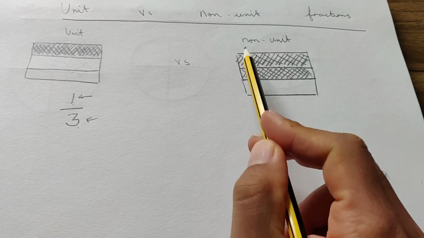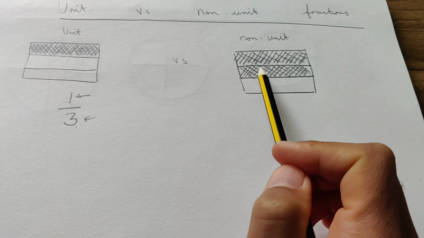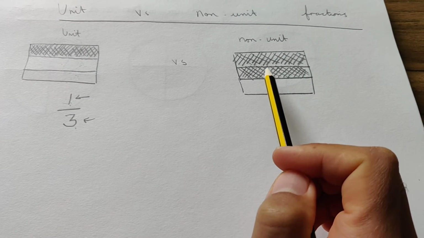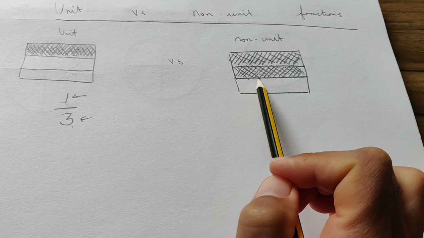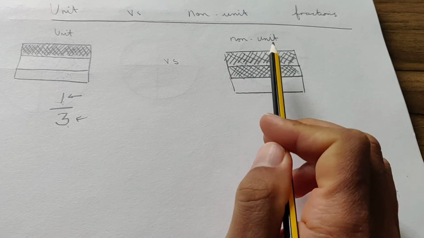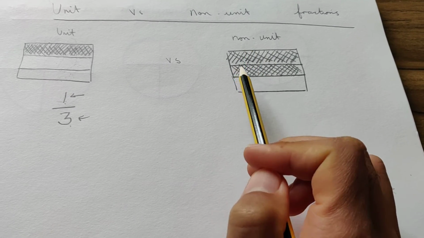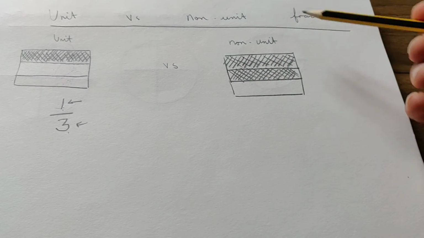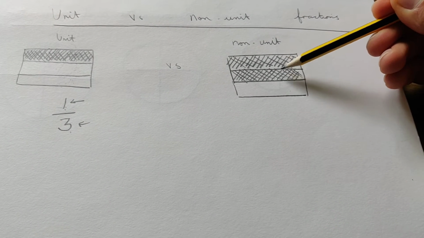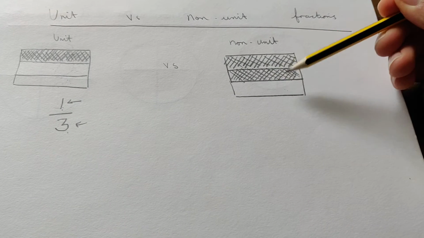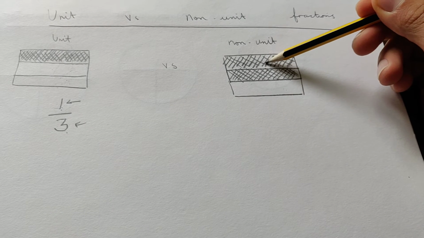So again, I split my whole and I have the same shape, but I could use any shape. I could use squares, I could use circles, I could use triangles, I could use any shape, but I selected to use a rectangle just because I can draw it a lot easier, and it's a lot easier for me to play around with it. But again, you can use any shape as long as when you're splitting that shape, the parts are of equal size, because if they're not, then they cannot represent the fractions that you want it to. So make sure that they're of equal sizes.